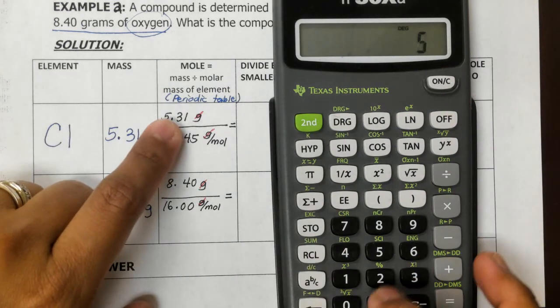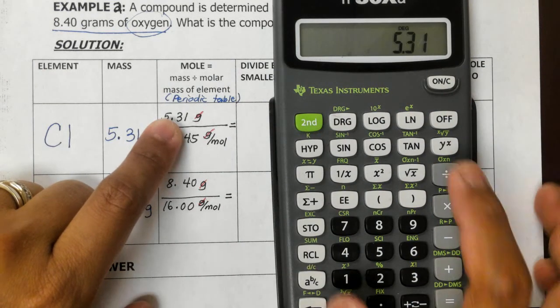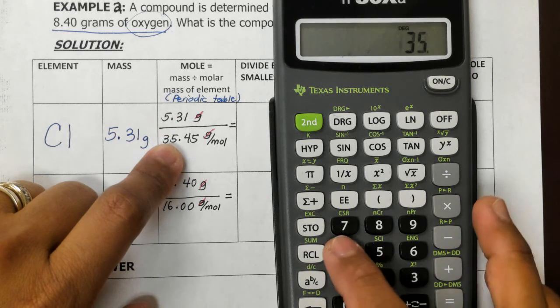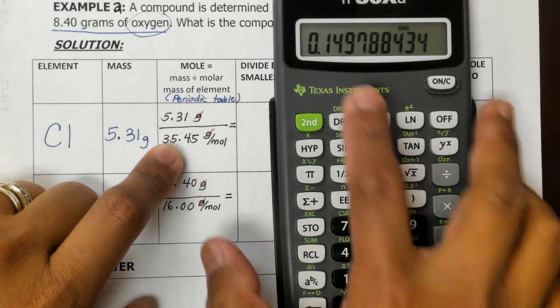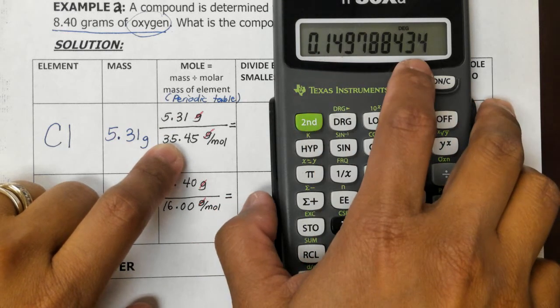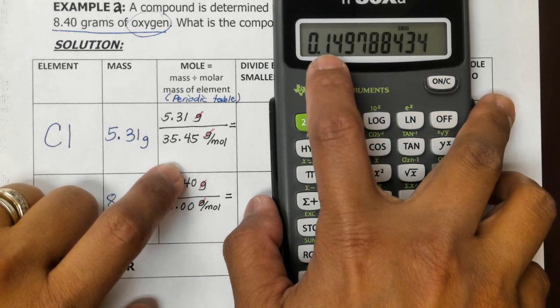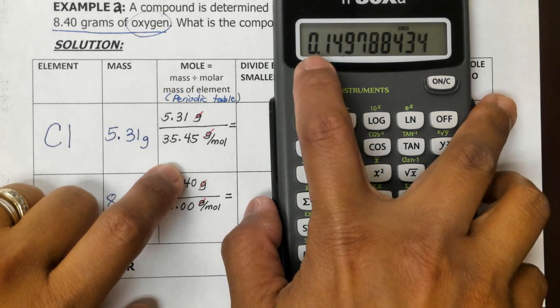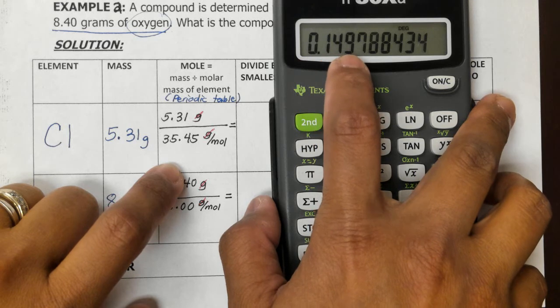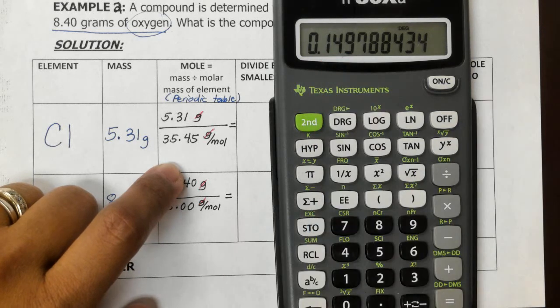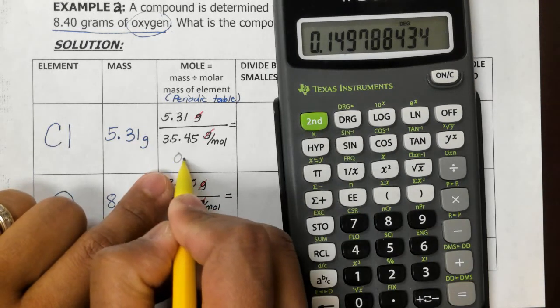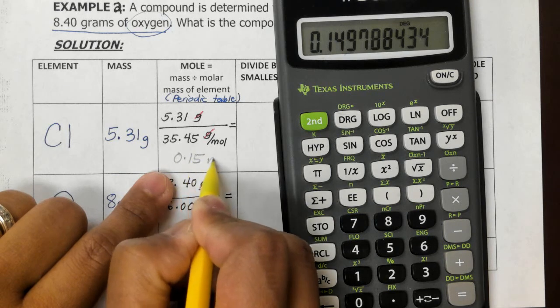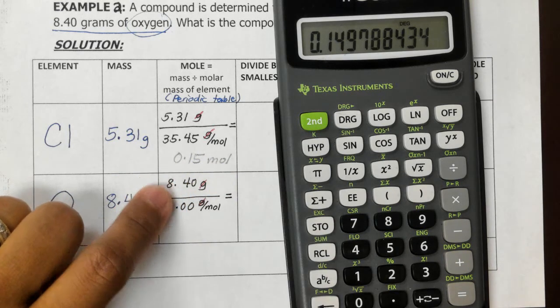So 5.31 divided by 35.45, and that will give us a lot of answers, but we said we're going to pick the first two decimal places. So that's 0.14, but the 4 is followed by a 9, so that's going to become 0.15 mole. Okay? 0.15.